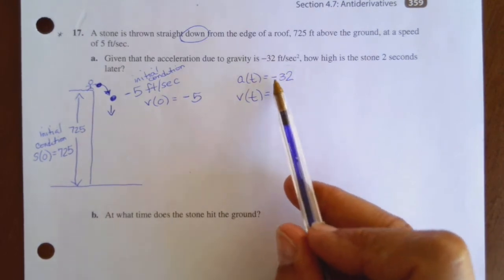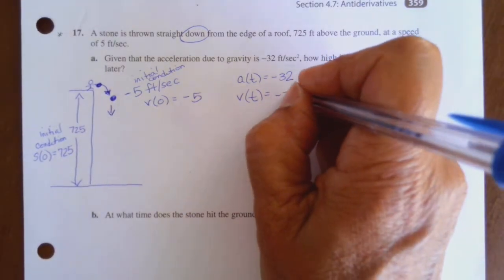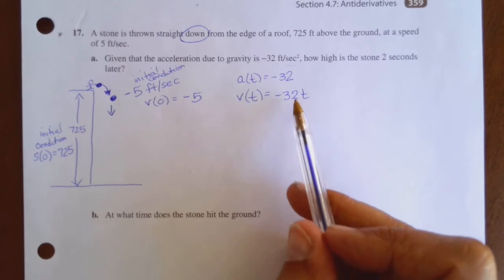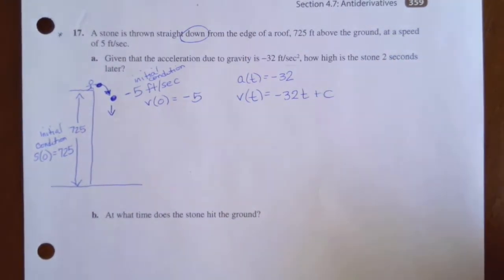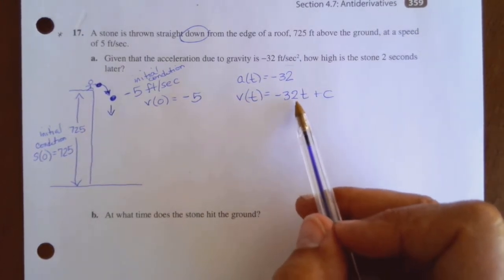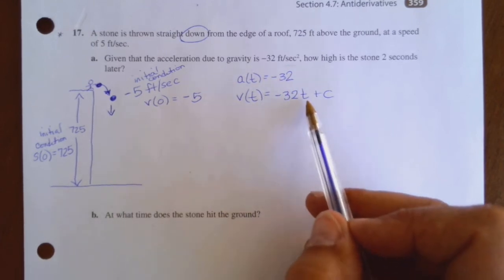So let's do the antiderivative of -32. That's a constant, so we just add t to it, usually x, but we're doing t, and then plus c. Again, if you take the derivative of this, that would be -32. So this is the antiderivative.